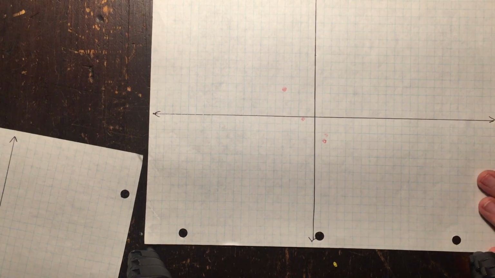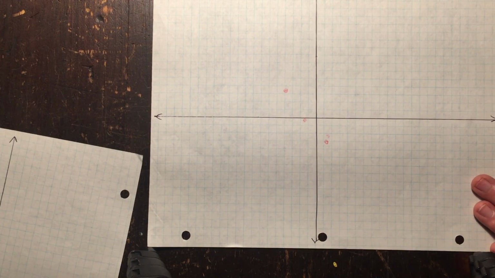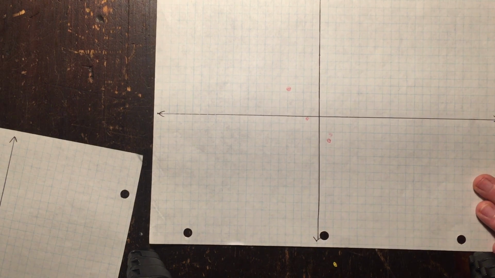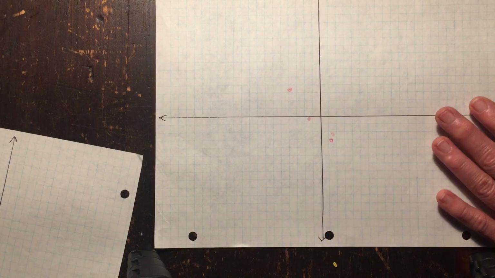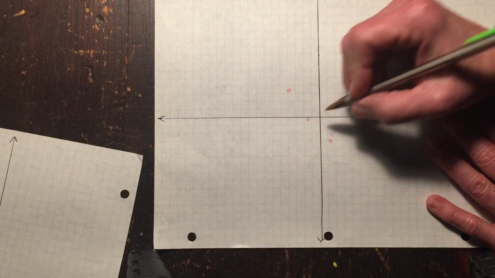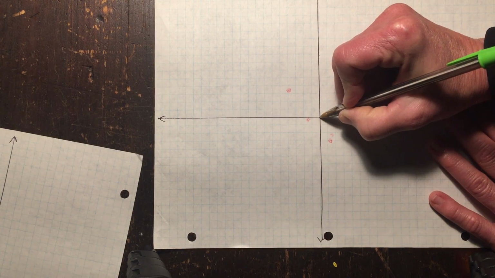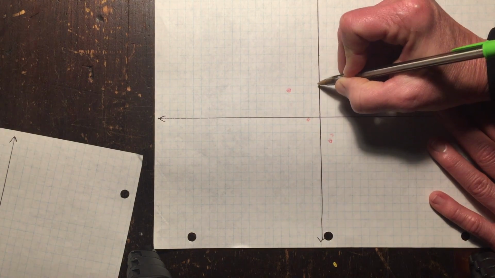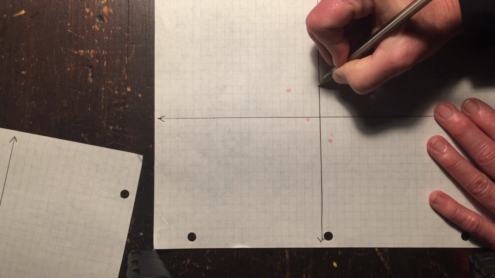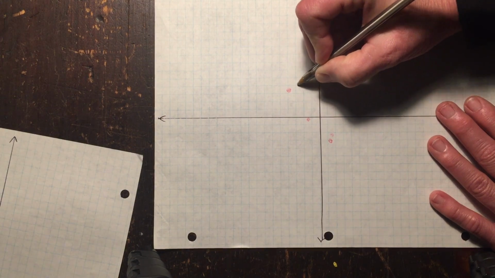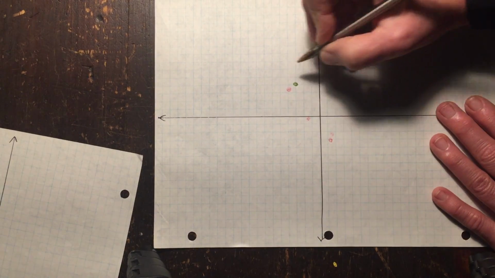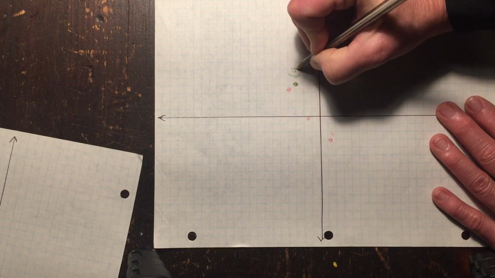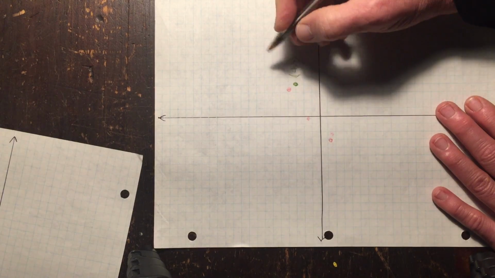All right, now we're going to look at distance on the coordinate plane. So I'm going to give you 2 points to put on your coordinate graph. The first point, point A, is going to be located at (4, 3). So we start here, we count over 4 in a positive direction, and then a y coordinate of 3: 1, 2, 3. I'm going to put a point there with my green pen. I'm going to label this (4, 3), and this is going to be point A.